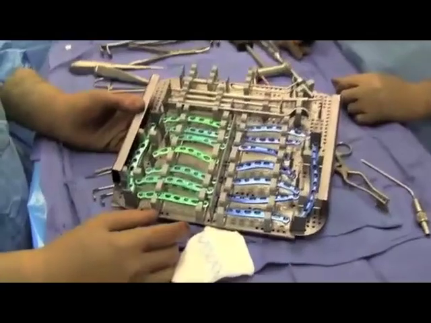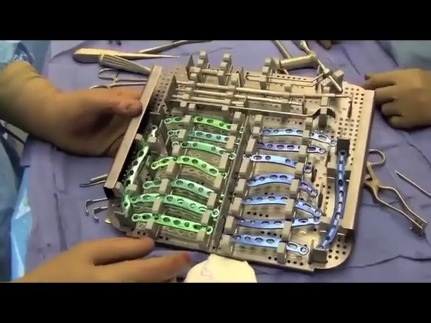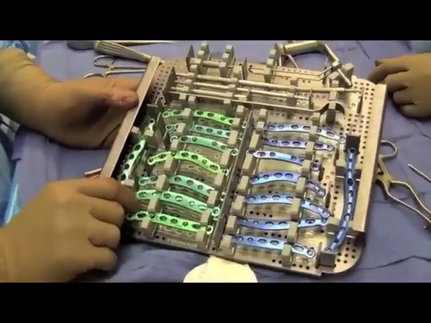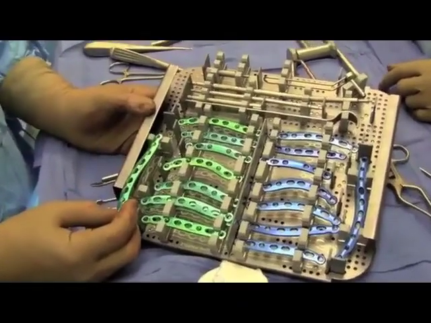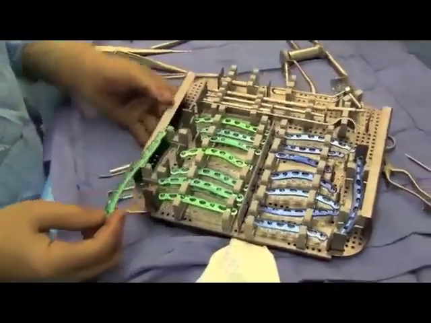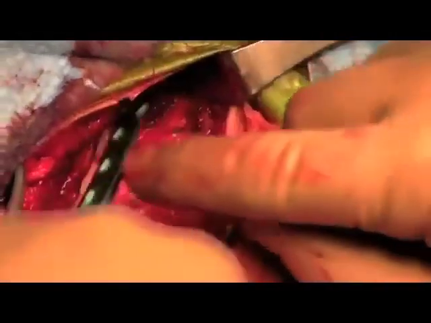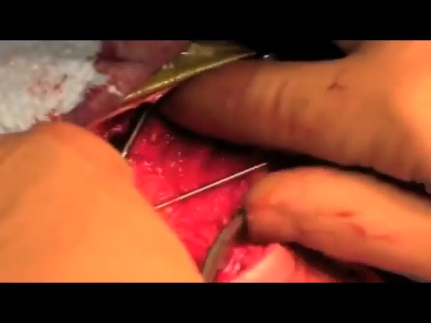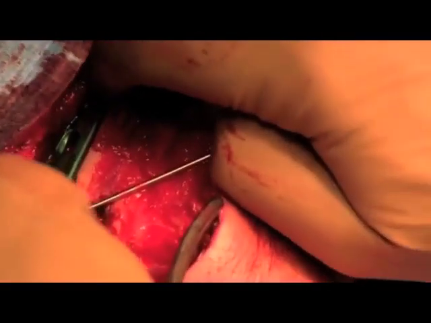This system, as most, has both superior and antero-inferior plates available for use in these fractures. A superior plate with the appropriate contour is chosen and positioned with at least 3 screw holes on either side of the fracture.